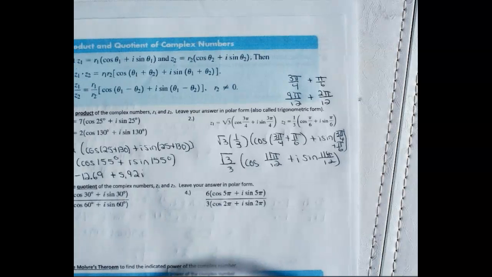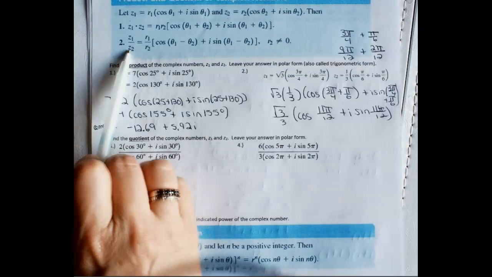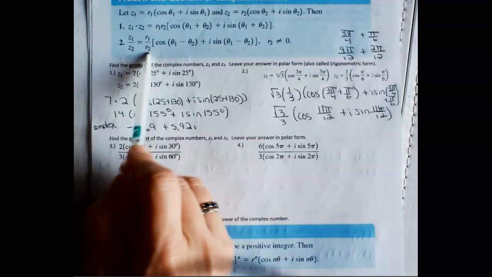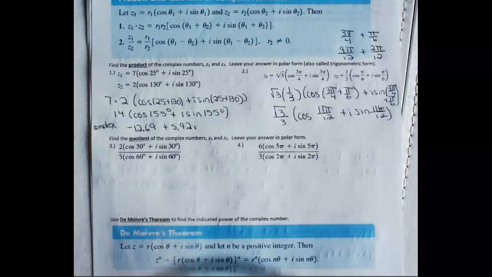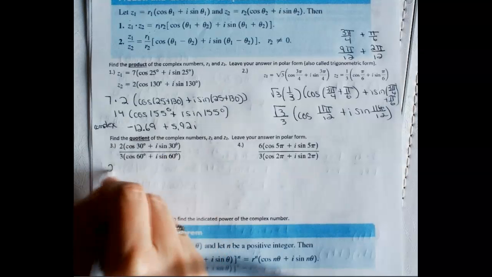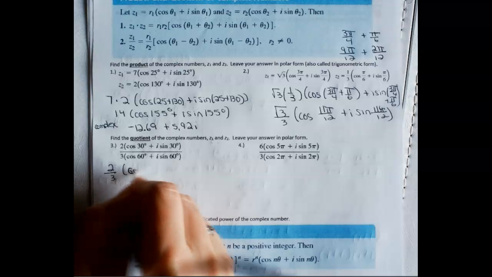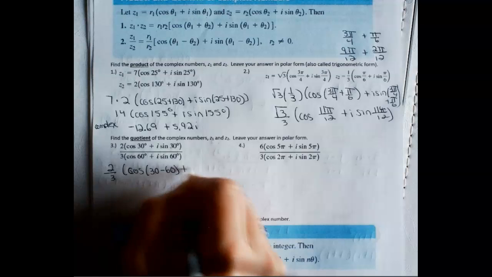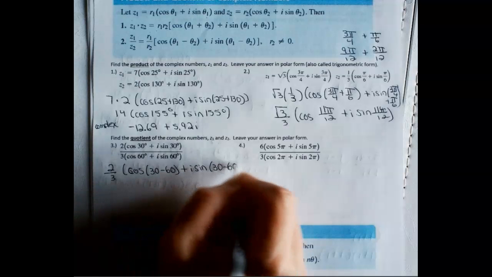Okay, moving on to the next one. Now it says to find the quotient. We'll take a look at the rule for the quotient. In this case, you take your two magnitudes and you divide them, and with the angles we are subtracting. So here we would just do 2 divided by 3, which we can't really do anything with, and we've got cosine of 30 minus 60 plus i sine of 30 minus 60.